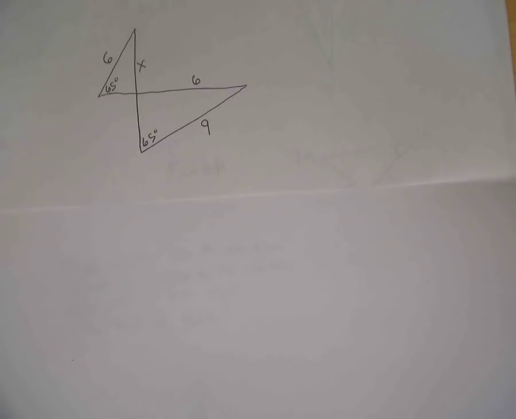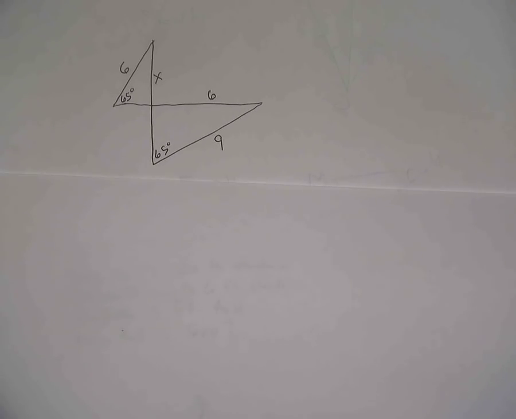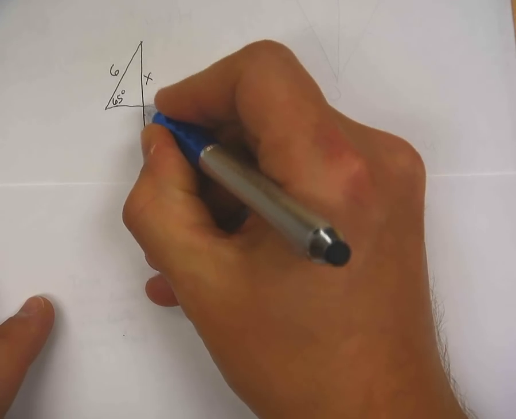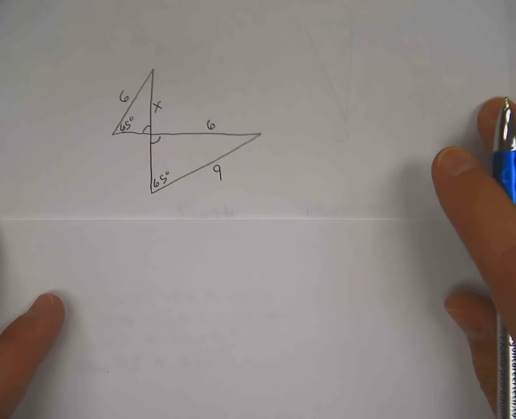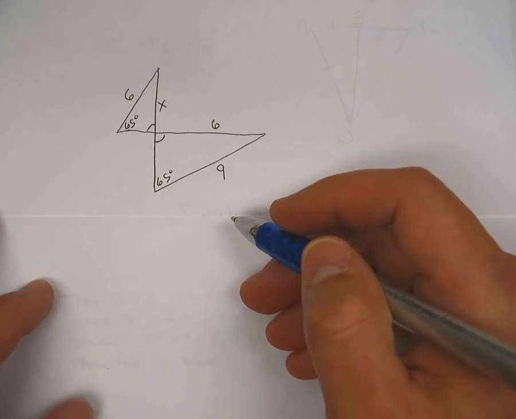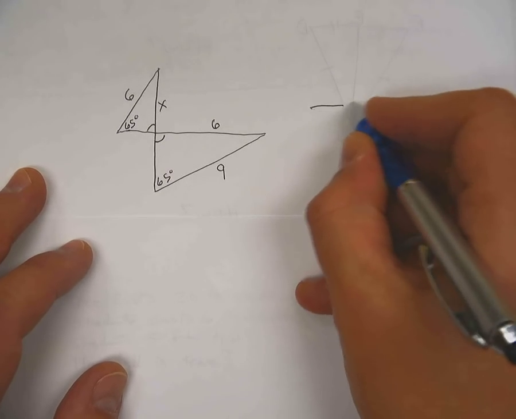So, first things first, let's say we have a problem like this, and I want to solve for x. Well, I know that these angles are congruent, and these angles are congruent, so these are similar triangles by angle. So I can make a proportion.